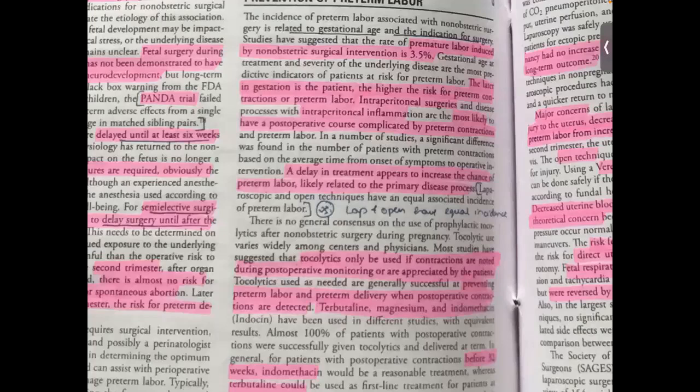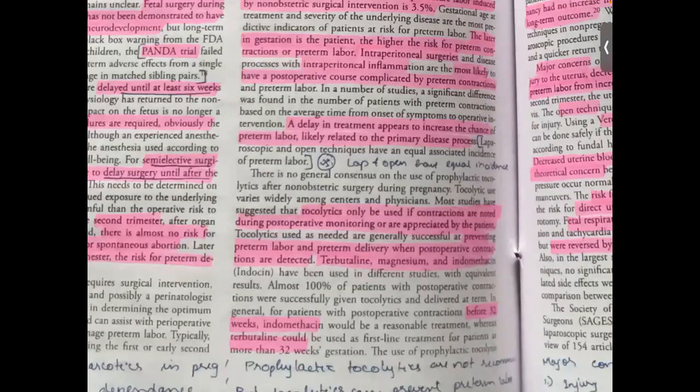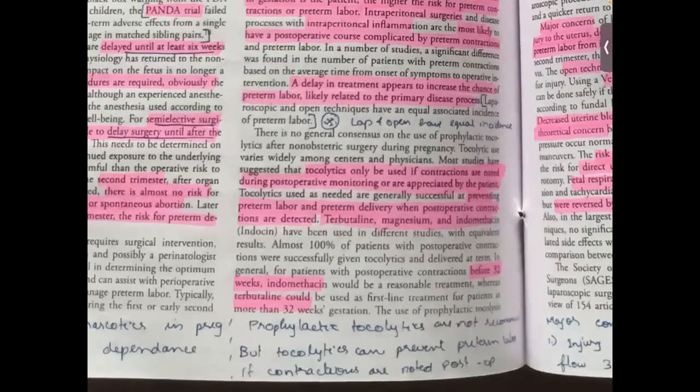Intraperitoneal surgeries and disease processes with intraperitoneal inflammation, for example appendix, are most likely to have a post-operative course complicated by preterm contractions, because we are going into the peritoneum, and the uterus might get irritated. So delay in the treatment appears to increase the chance of preterm labor, likely related to the primary disease process. Laparoscopic and open techniques have equal associated incidence of preterm labor. So we would think lap has less, but no, lap and open both have the same incidence of preterm labor.